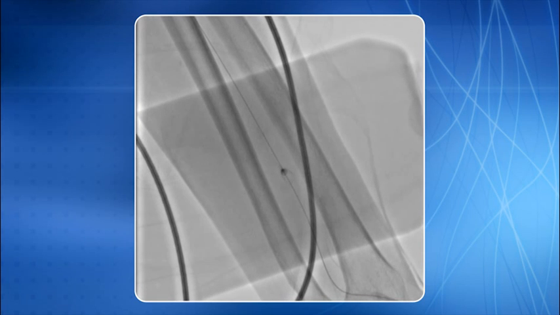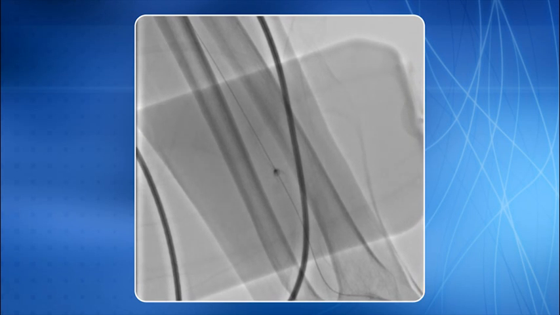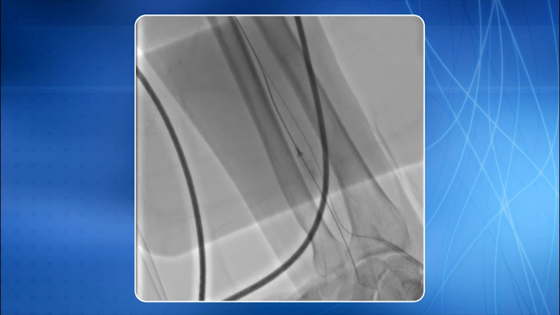We did not remove the introducer sheath and PTCA guide wire. Keeping PTCA guide wire as a road map, we did a high puncture in the radial artery and deployed another sheath over there. The procedure was then completed in usual fashion.